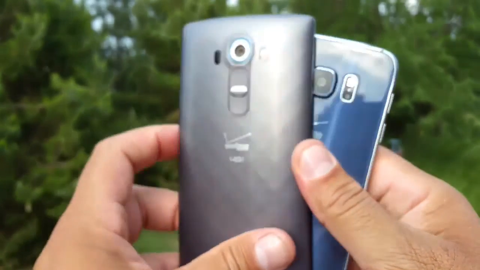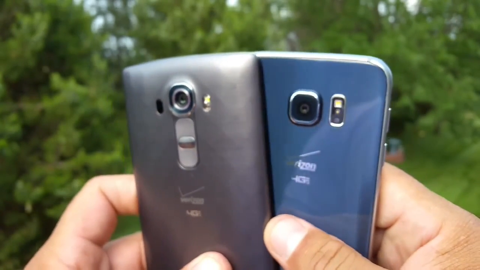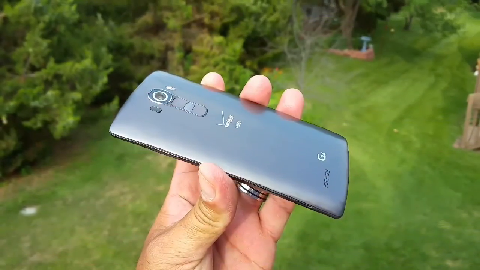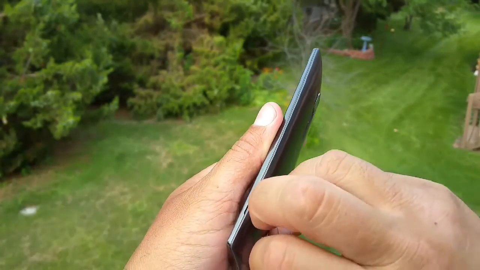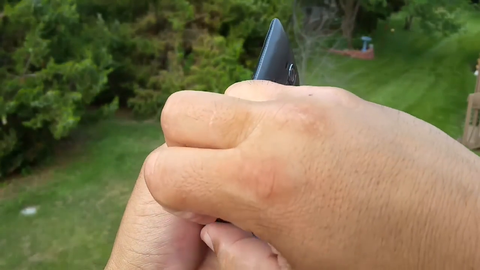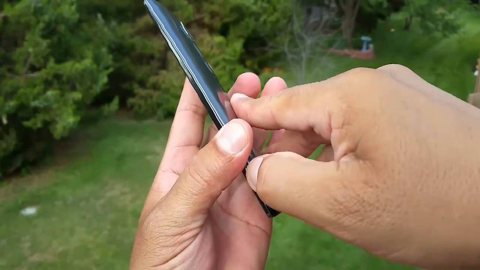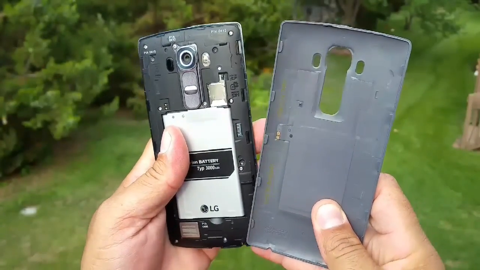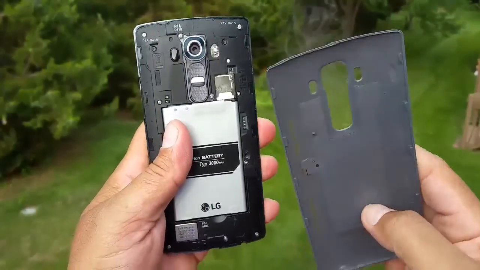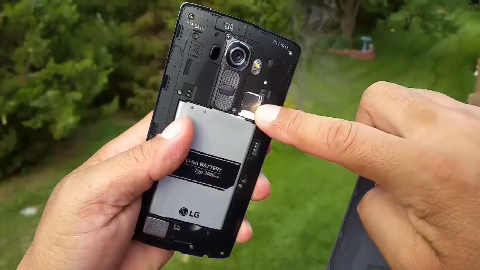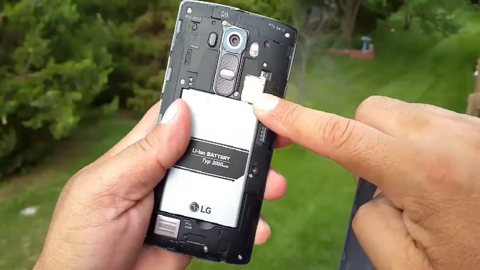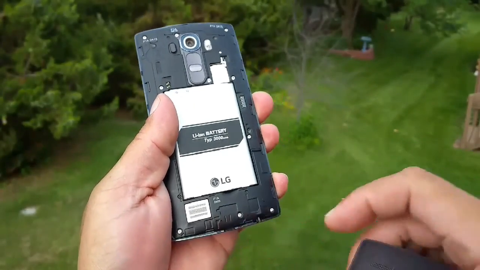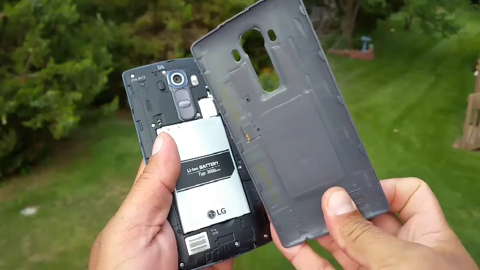The LG G4 supports micro SD card up to 128, and it comes in 32 GB of internal storage, while the S6 doesn't support micro SD card and it comes in 3 different sizes: 32, 64, 128 GB of internal storage. Also, to mention the battery, the G4, as you guys can see, offers a removable battery, 3000 milliamp versus 2550 milliamp on the S6 non-removable battery.